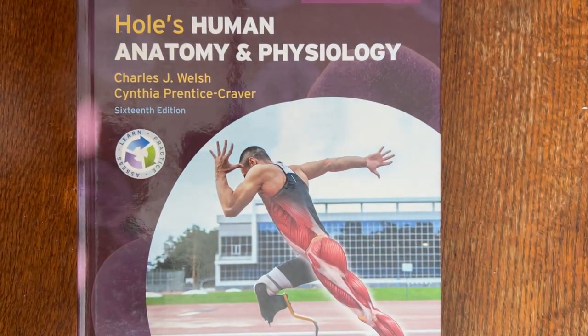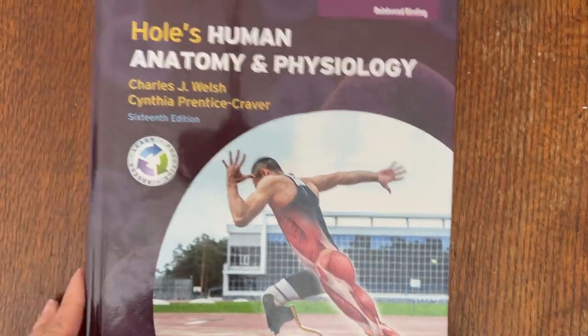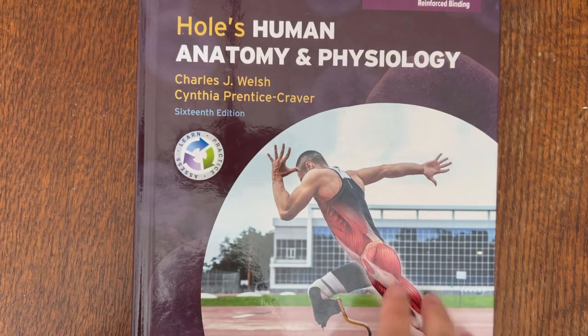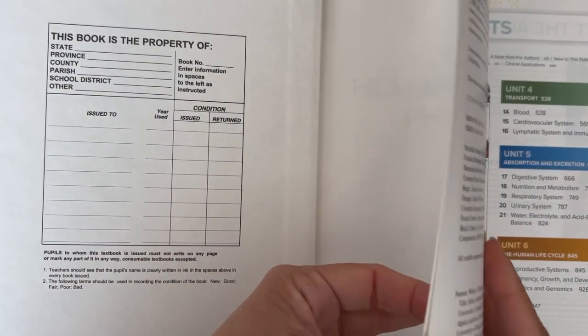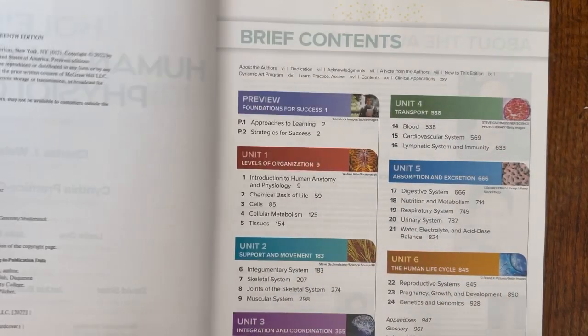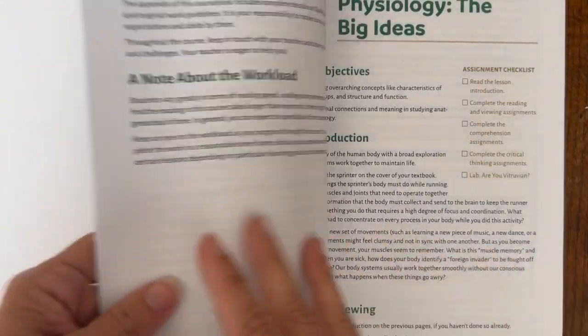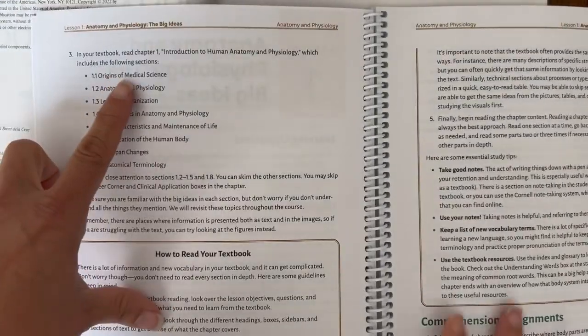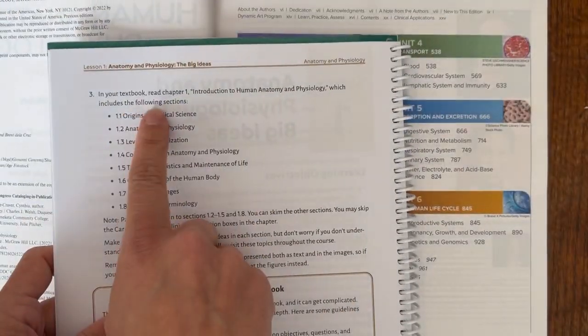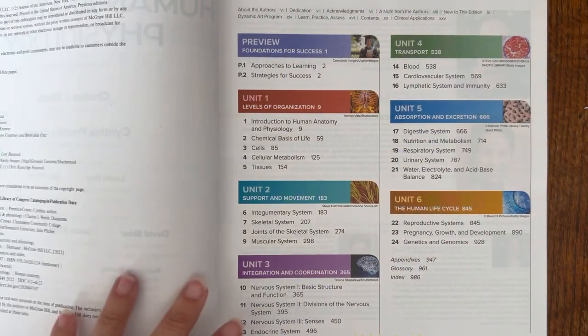So anyway, the book that I'm opening off camera is the textbook for these 2 classes. I was able to get this on Amazon and it was 2/3 off, 67% off. So it was relatively inexpensive for a textbook, and it's brand new. I was so excited, I seized on that. So let's look at the anatomy and physiology. Let's look at lesson 1 and see what the reading assignment is. Okay, so in your textbook, read chapter 1, which includes the following sections. So let's go ahead and look at chapter 1.